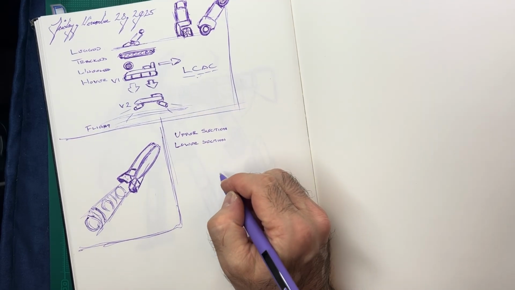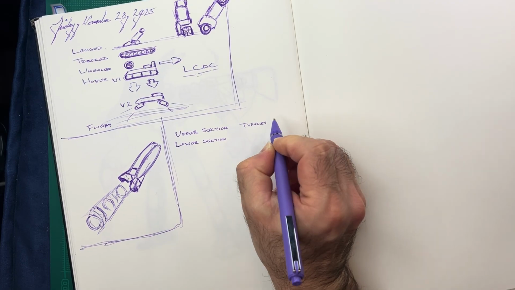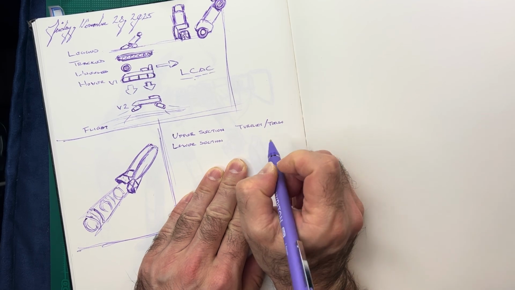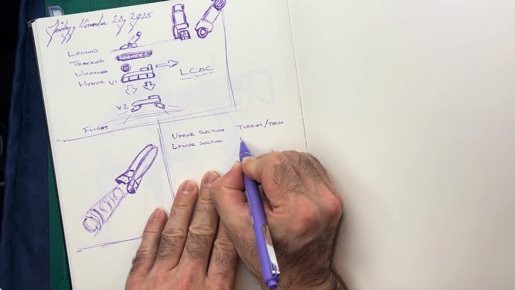Pardon me. So the upper section would be like your turret. We're going to say it's the turret/torso. Let's see, am I still in frame? I am. And the lower section is going to be the hull.